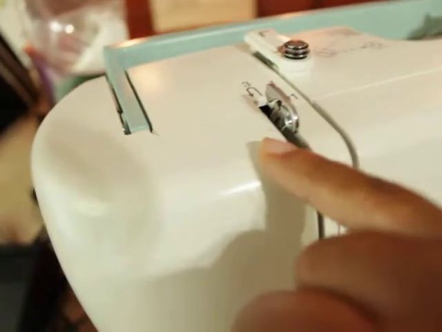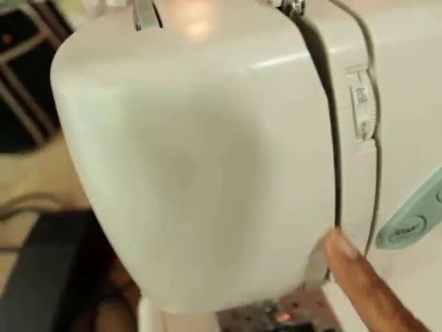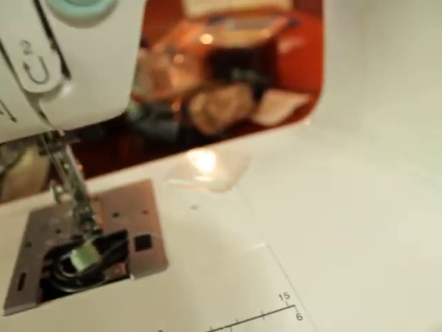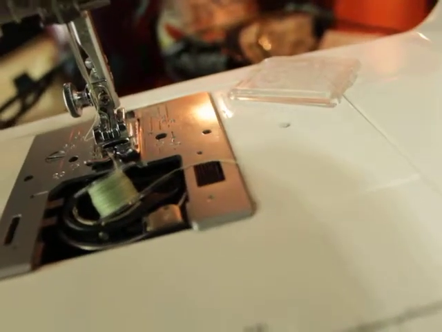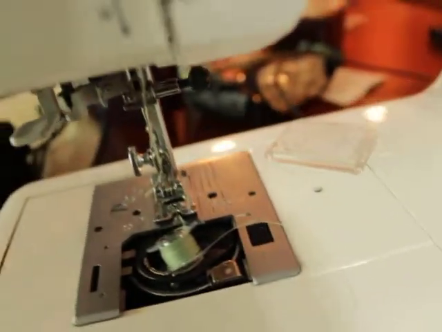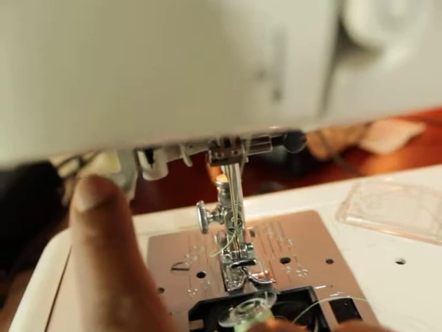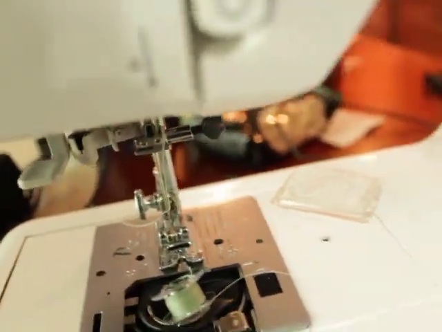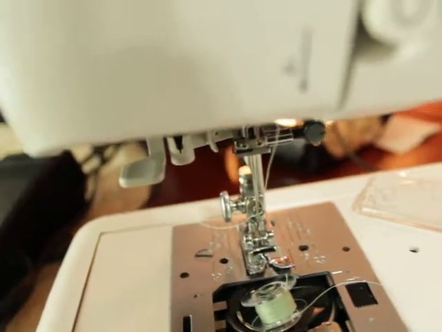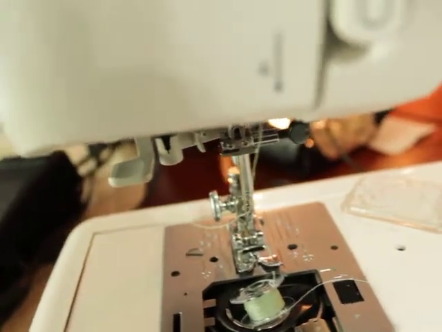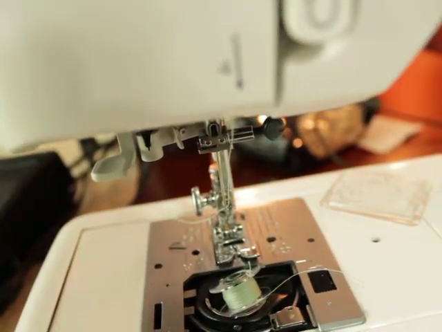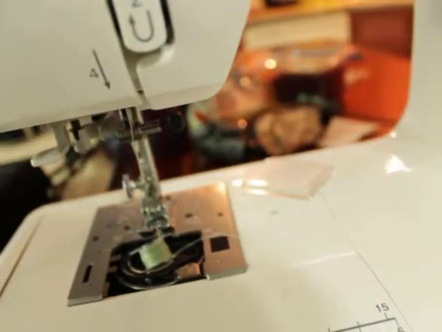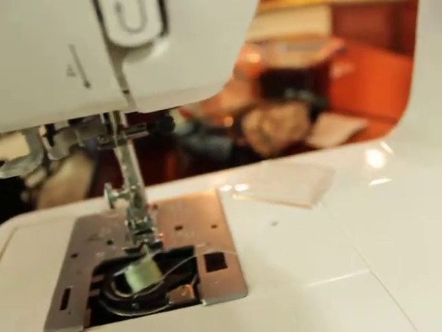So here you can see the thread going down here. And then here is 4. So here's 4. And 4 is you actually put the thread through the eye of the needle. On this machine, there's an actual automatic threader. I don't use it because when I first learned, I just learned how to manually thread my machine without it. So I do everything pretty much manually. And that's pretty much it on that end up top.